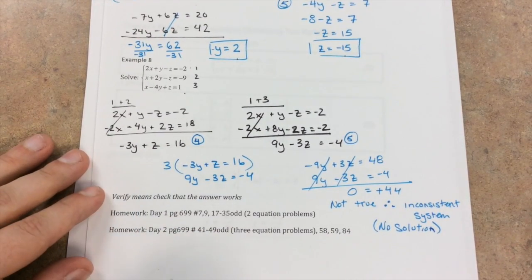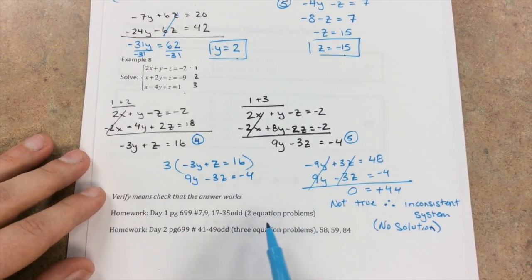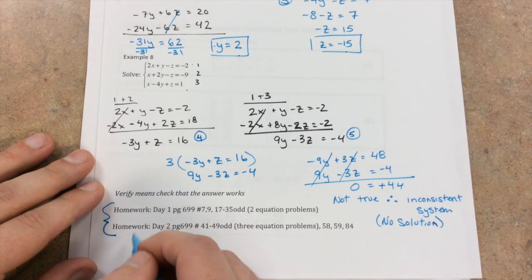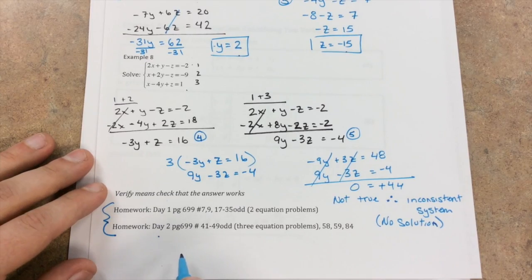So I know that this says homework day 1, day 2, that this is split up. Just because of the remaining time that we have, both of these should be 11.1 problems. All right, good luck.